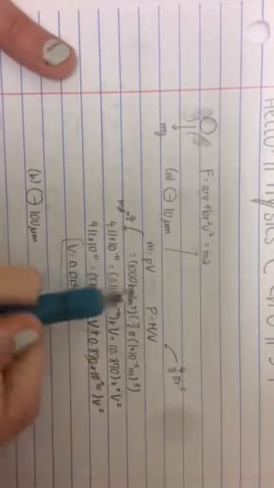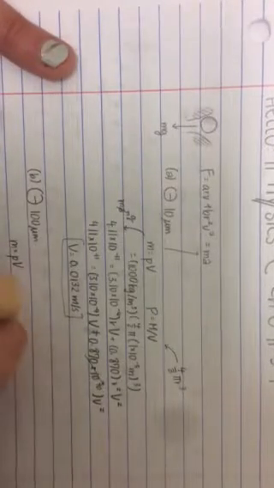All right, so like the one previous, we're going to do mass equals density times volume, and we're going to get mass equals 4.11 times 10 to the negative 4th.